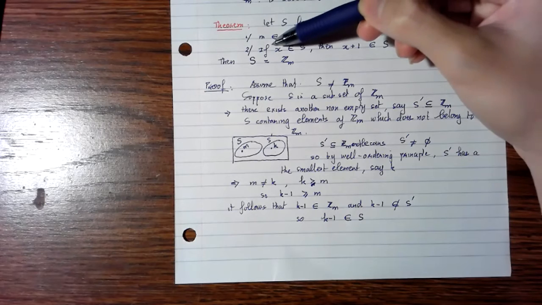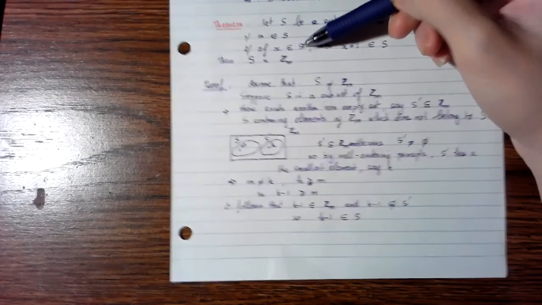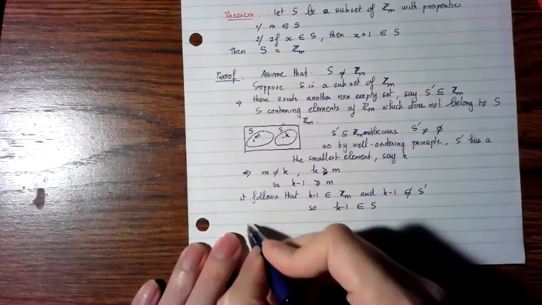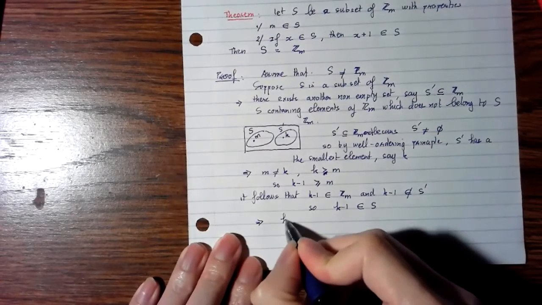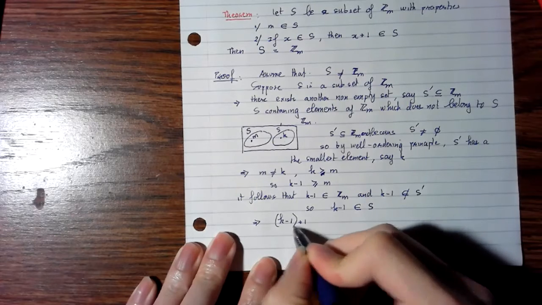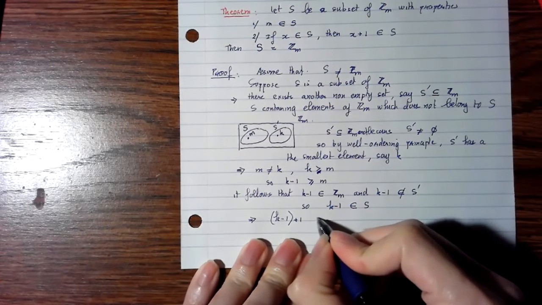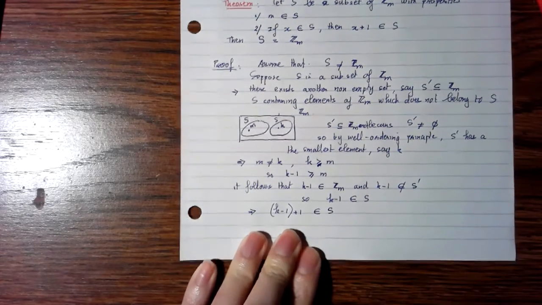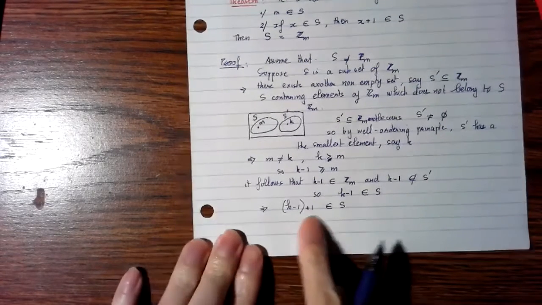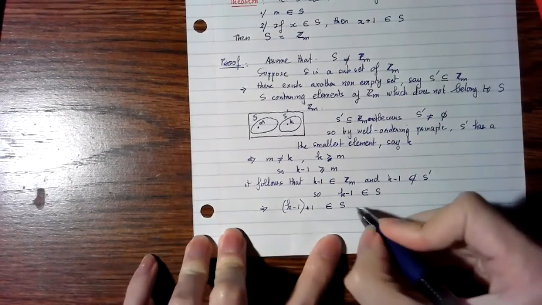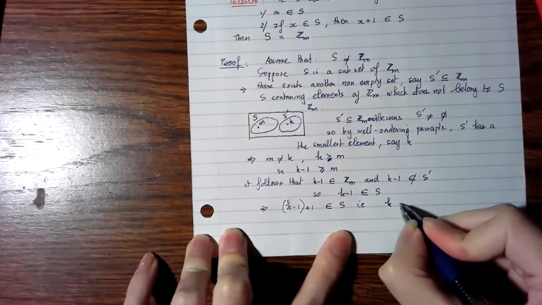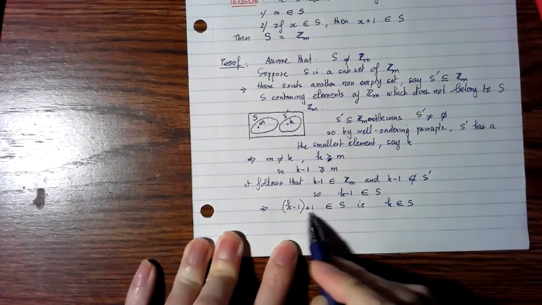Okay. They give us what? They give X belongs to S, X plus 1 also belongs to S. So if K minus 1 belongs to S, then K minus 1 plus 1 also belongs to S. And K minus 1 plus 1 is the same as, in other words, K belongs to S. Minus and plus cancel.